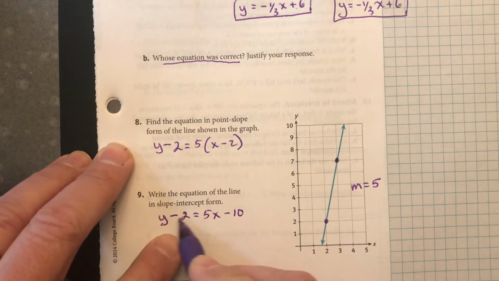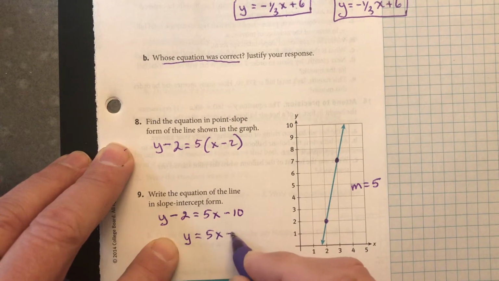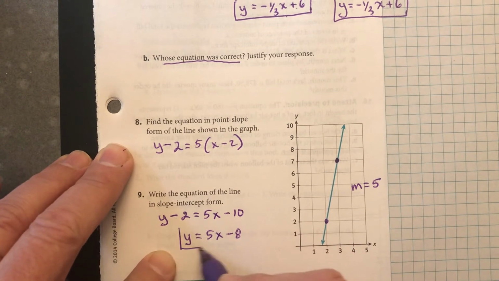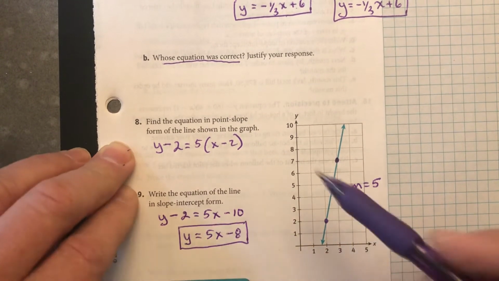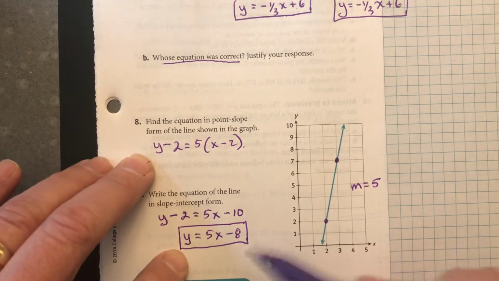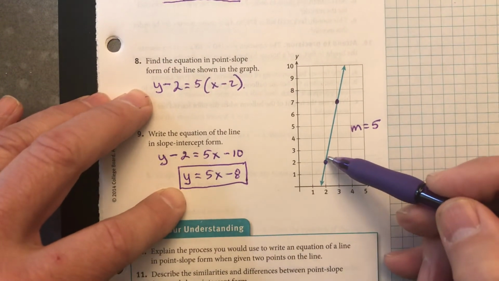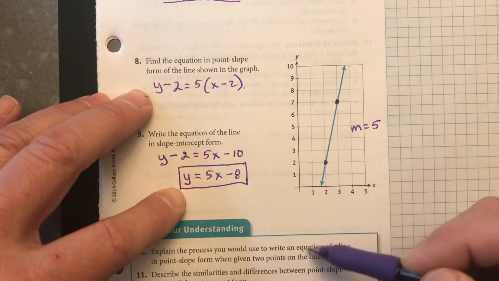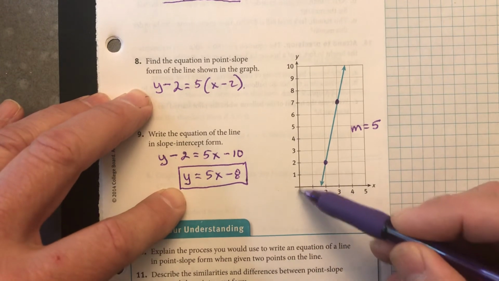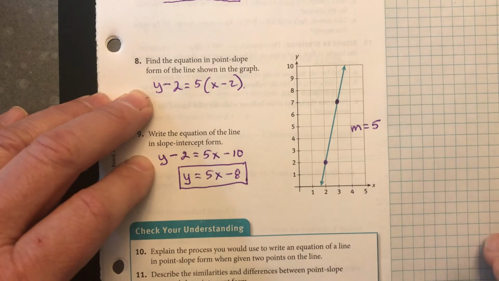And if I add 2 to both sides, I'll get y equals 5x minus 8. So, point-slope form, slope-intercept form. And if you would take this line and extend it way down here, it would intersect the y-axis at negative 8.